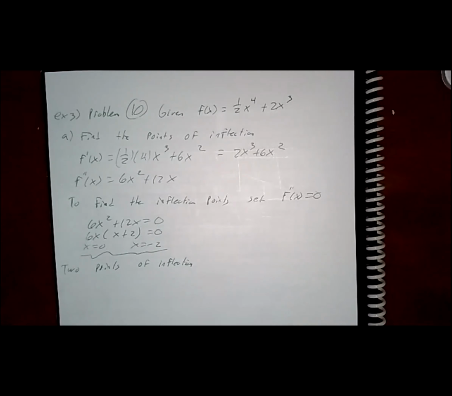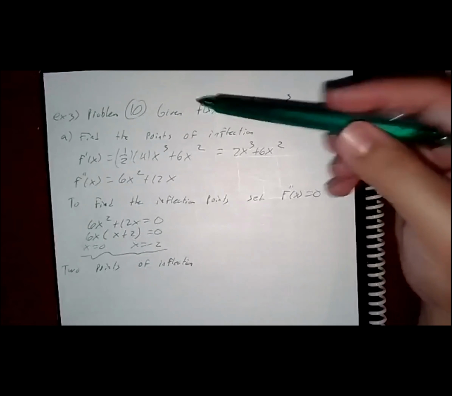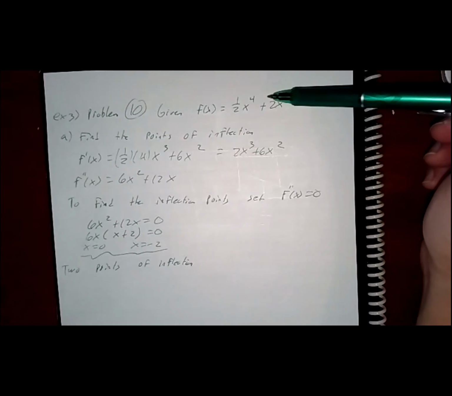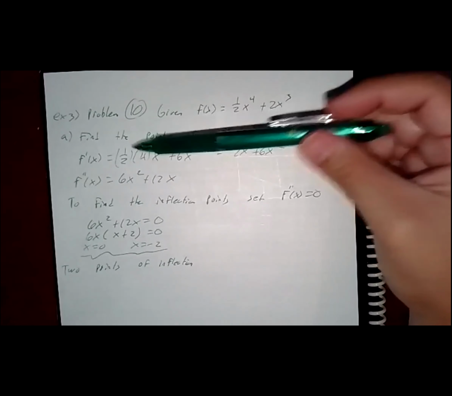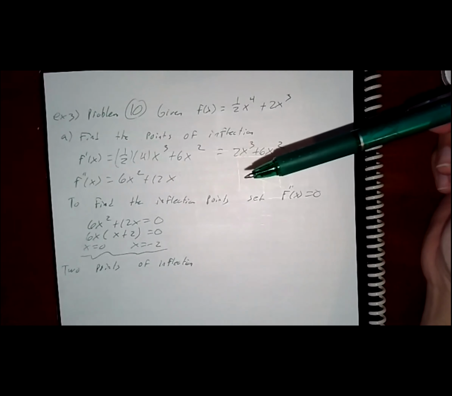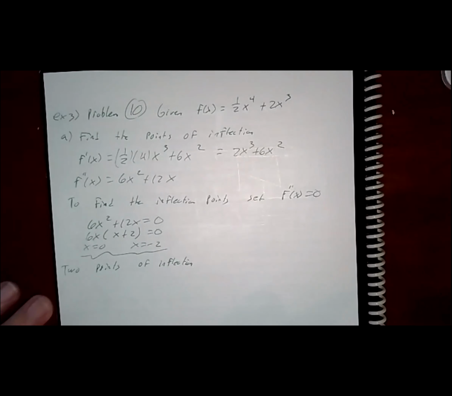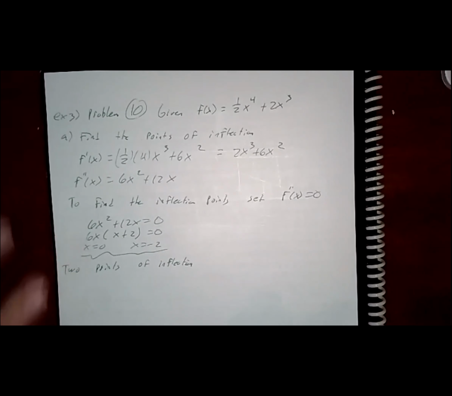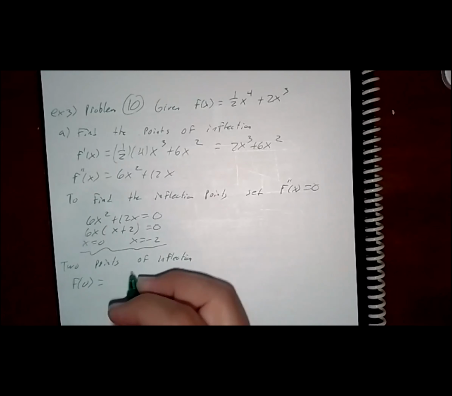Let me double check. Subtract 1, 2, subtract 1, do it again. Yeah. So they want to know what the actual point is, and we only have the x values. To answer their question, you have to go and find the y values.